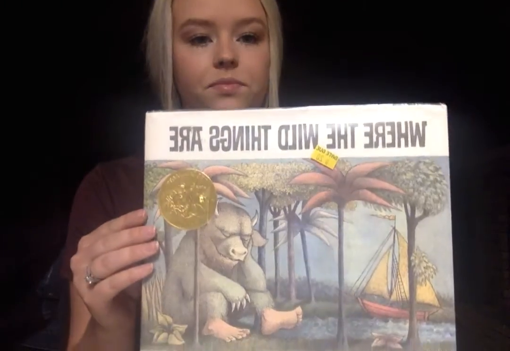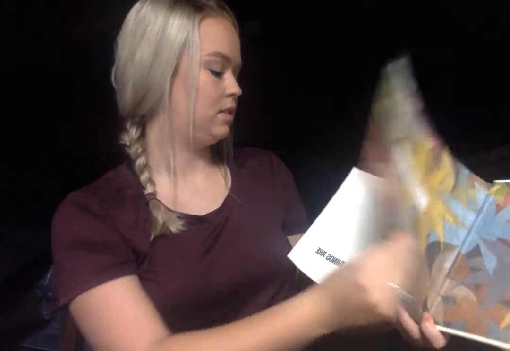So this is the book, Where the Wild Things Are.